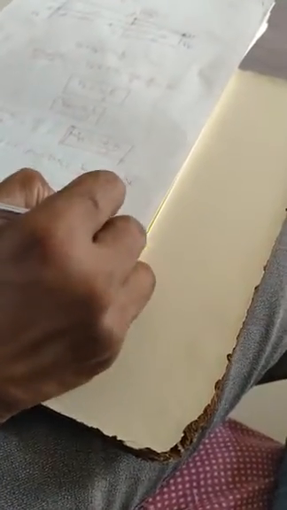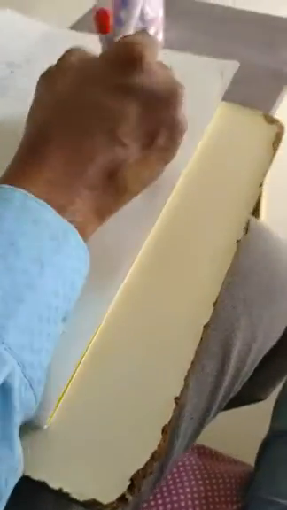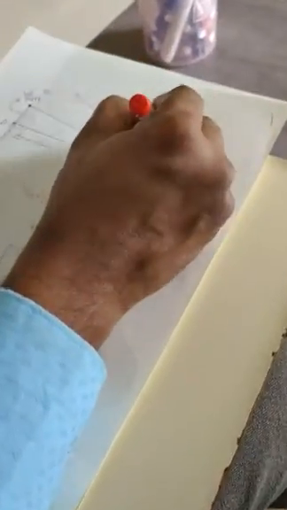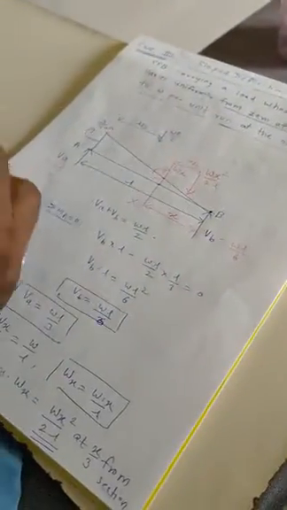And where is it going to act? It is at the centroid, which is at X by 3 from the section. Got it? So this is the load which is going to act here like this. WX square by 2L is the magnitude of the load acting at the distance X by 3. The same figure, after calculating all these loads, is shown here. This is the total load.